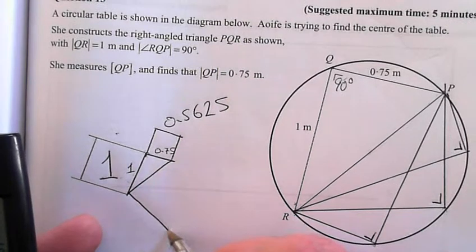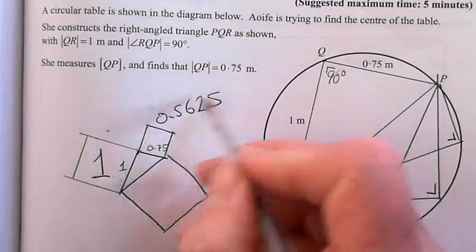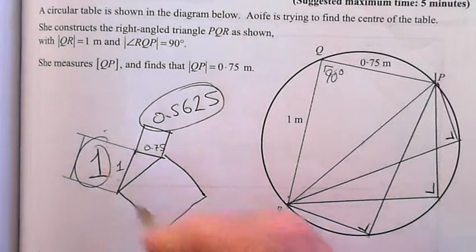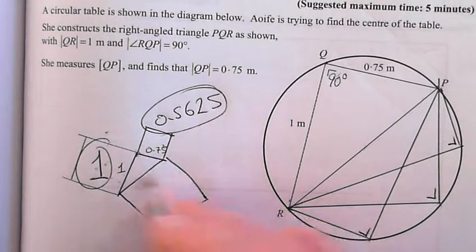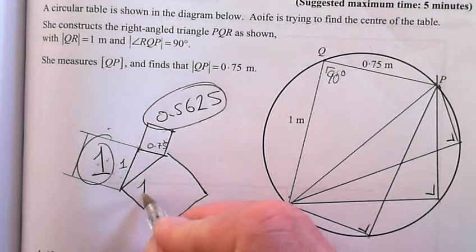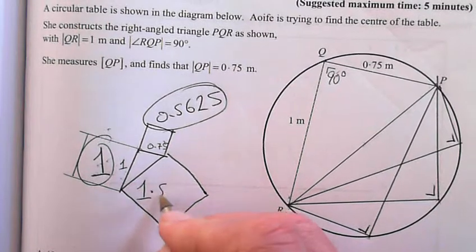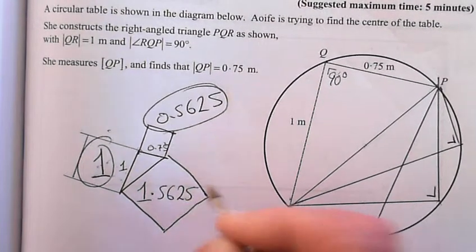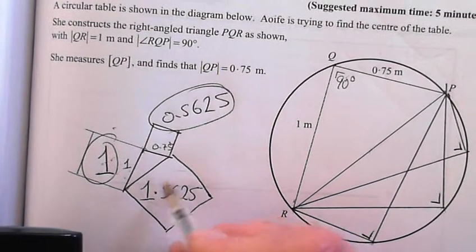And the area of this square, this is the biggest square, is equal to this area plus this area added together. So if I add these two together, I add 1 and 0.5625, 1.5625. And now to get the length of that line, that's the area of this square.